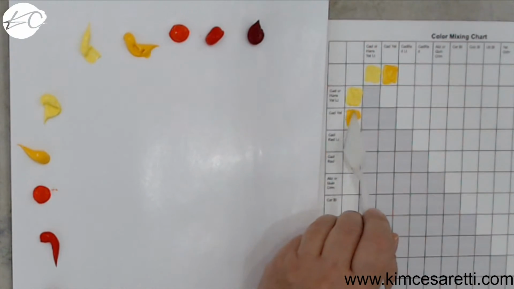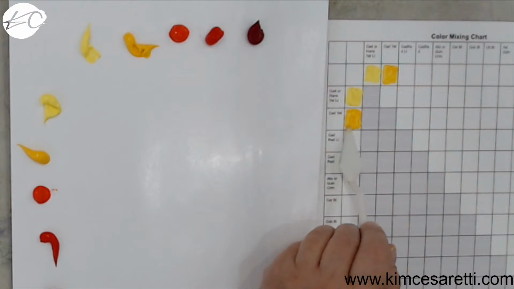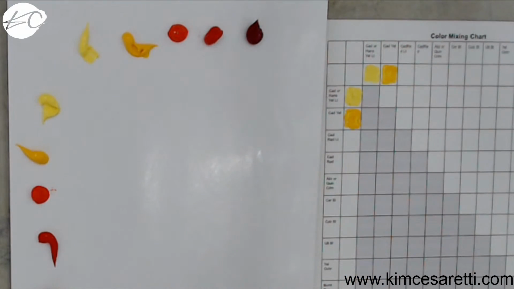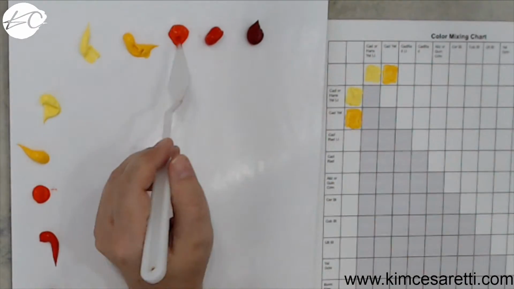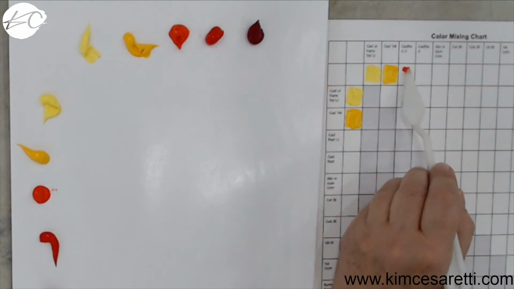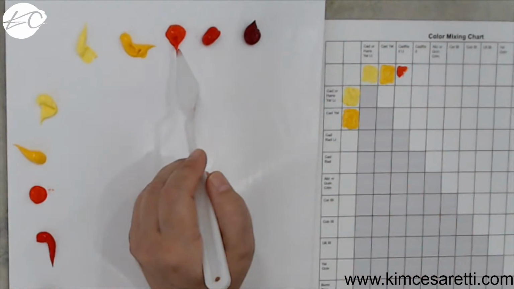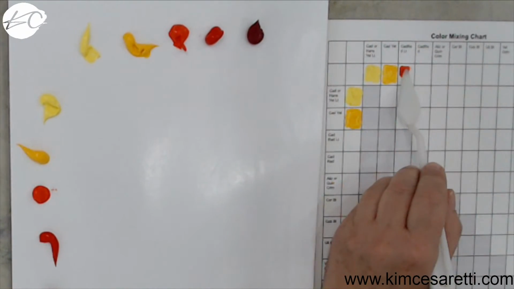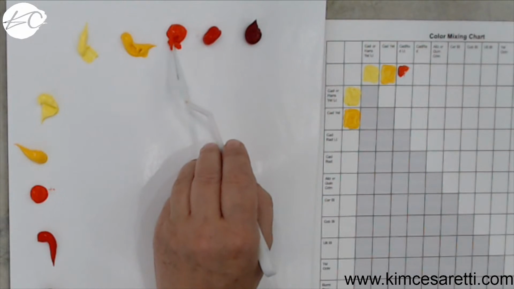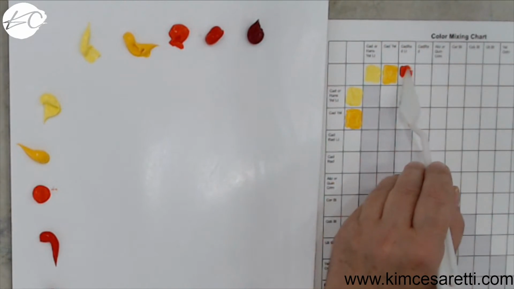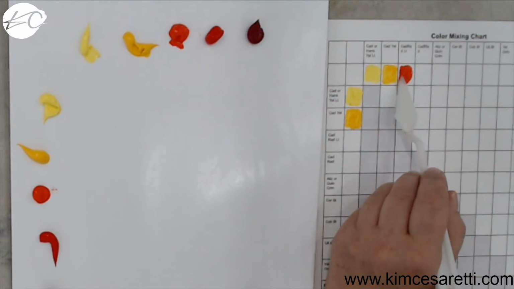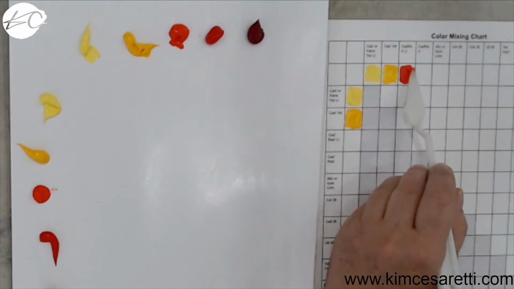So I'm just putting my pure color swatches along the top row in the column next to the name so that I have that visual reference. And basically, with the two-color mixing chart, we're visually just trying to get the midway in between the two.